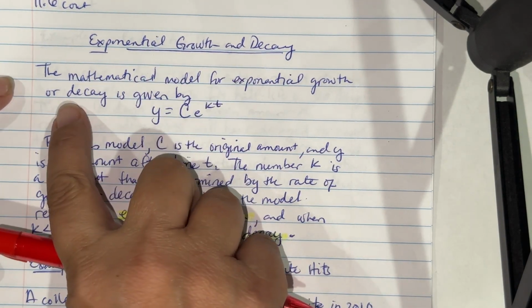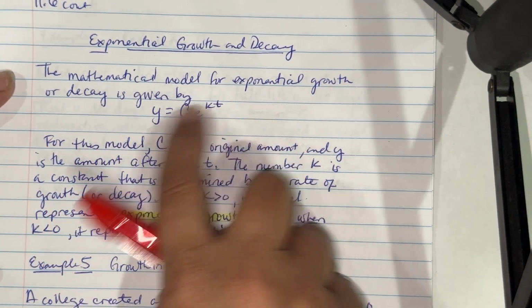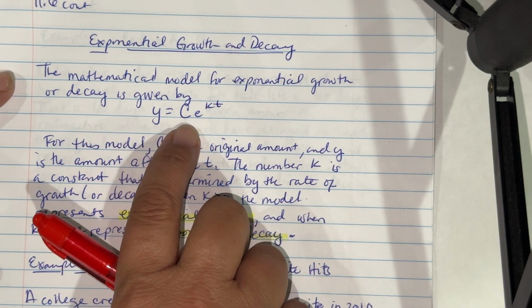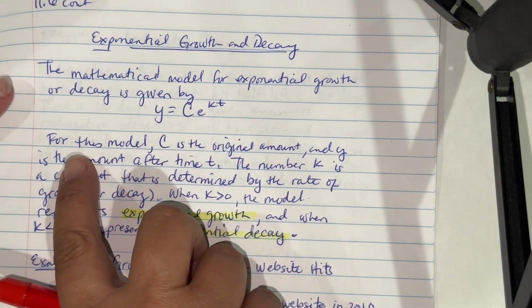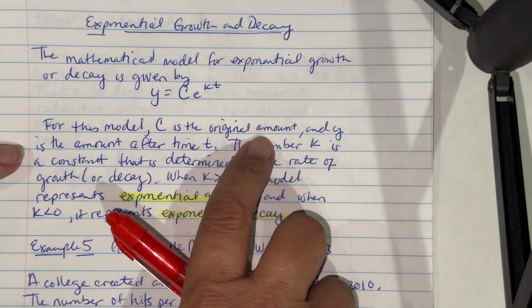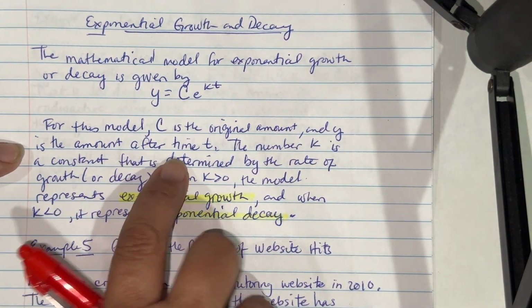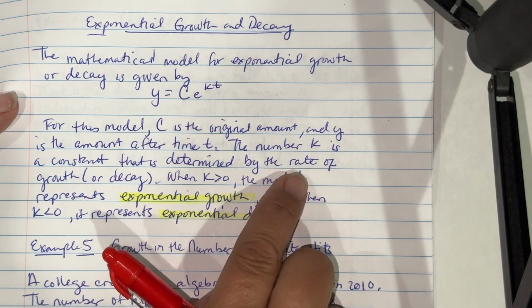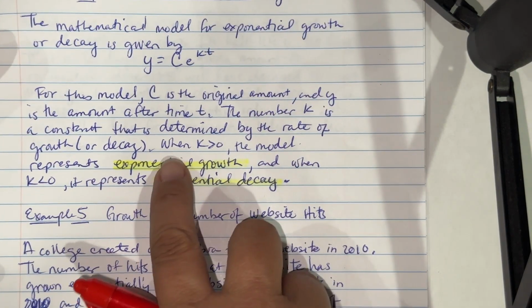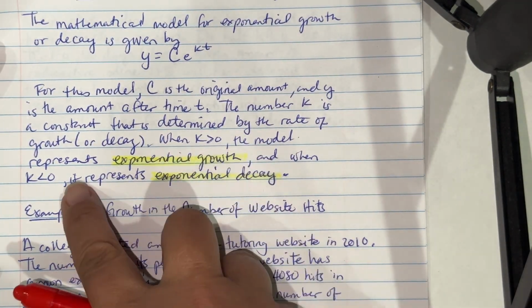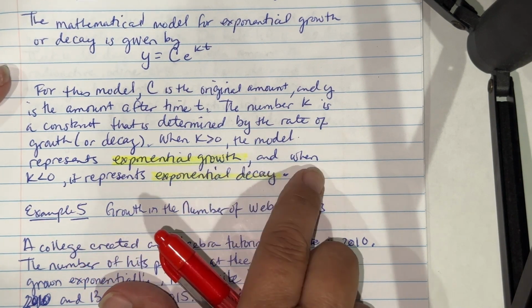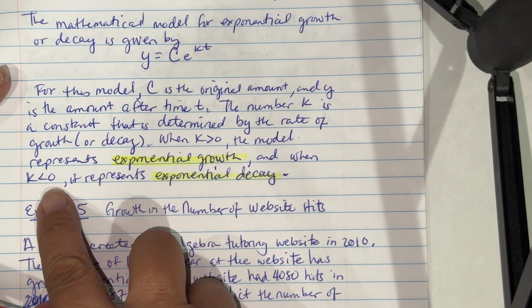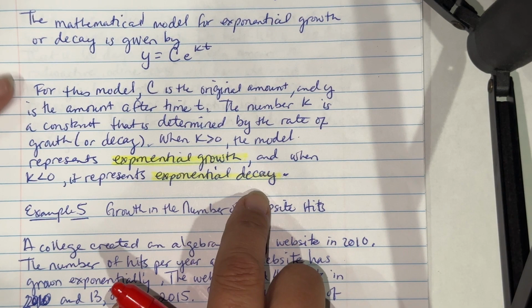Exponential growth and decay says that the mathematical model for exponential growth or decay is given by y equals c e to the kt. For this model, c is the original amount and y is the amount after time t. The number k is a constant determined by the rate of growth or decay. When k is greater than 0, the model represents exponential growth, and when k is less than 0, meaning it's negative, it represents exponential decay.